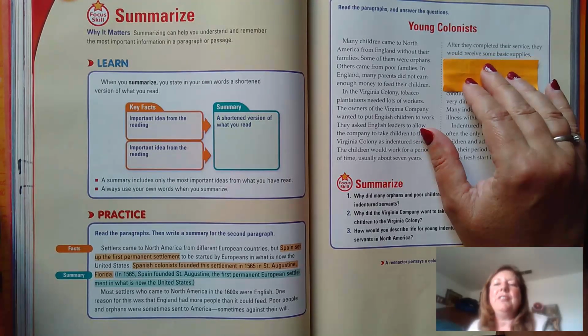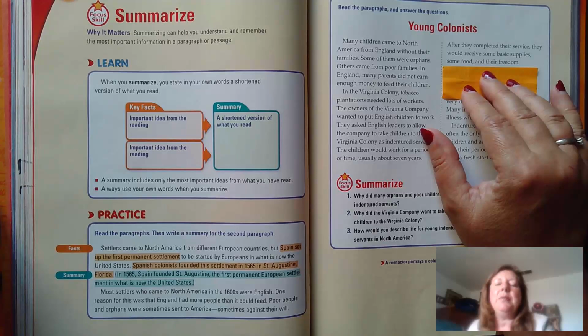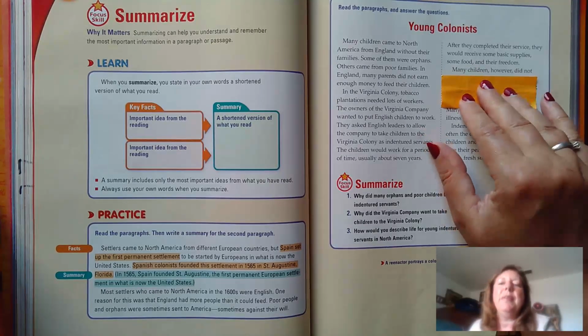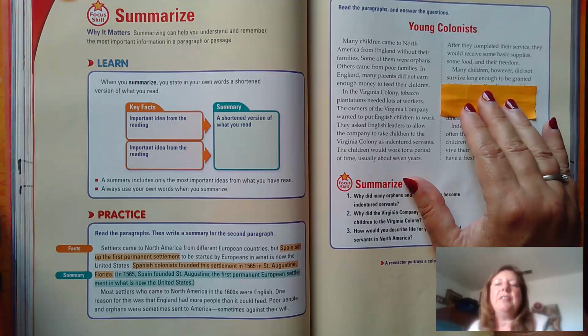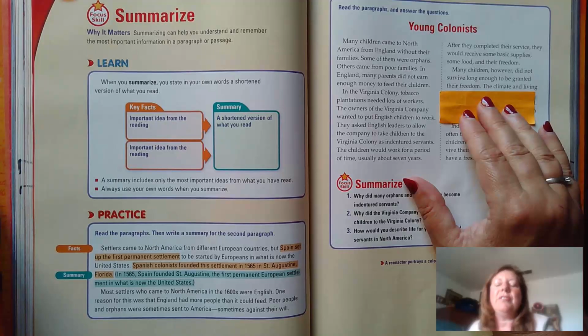After they completed their service, they would receive some basic supplies, some food, and their freedom. Many children, however, did not survive long enough to be granted their freedom.